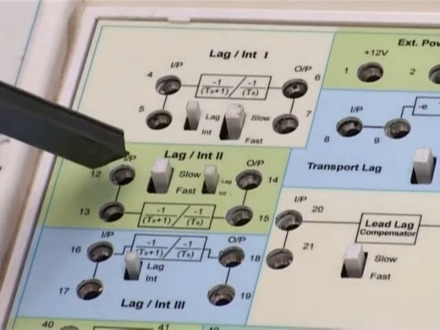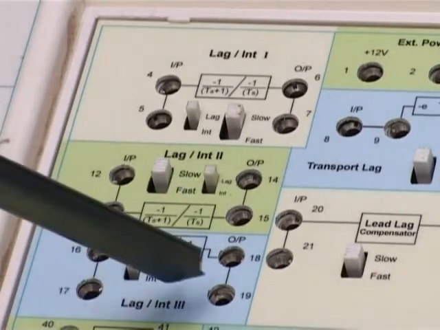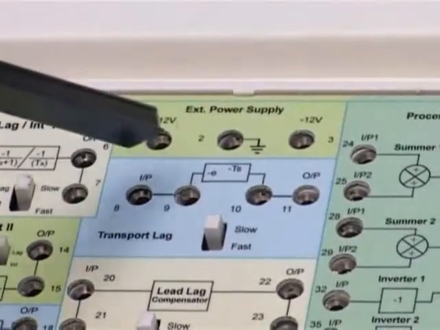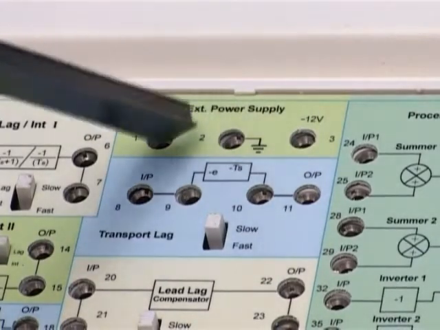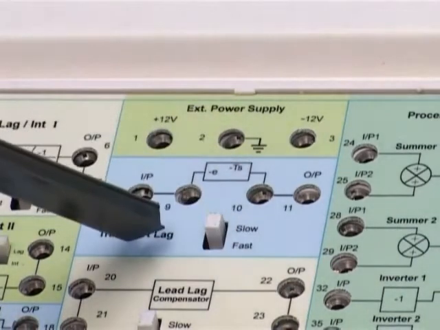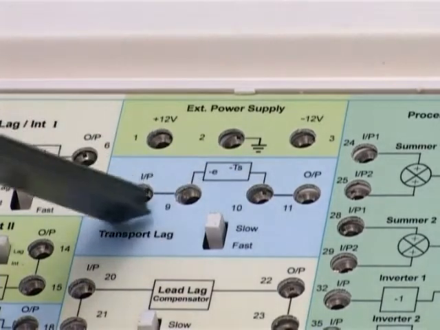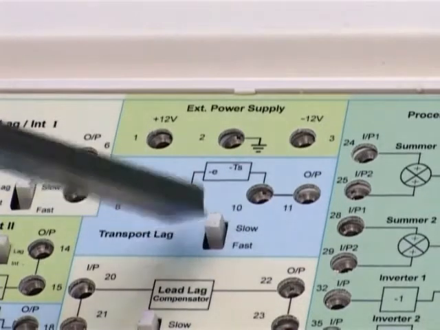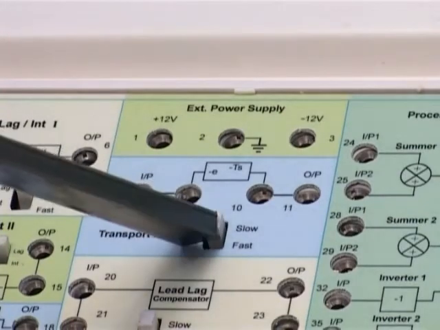This is also the same lag integration block. This is also the same block for lag integration. Here it is plus 12 volt, minus 12 volt and ground. This power supply is needed. This is transport lag. Input is 8-9, output is 10-11. Slow and fast mode. Normally for PC it should be at slow position.